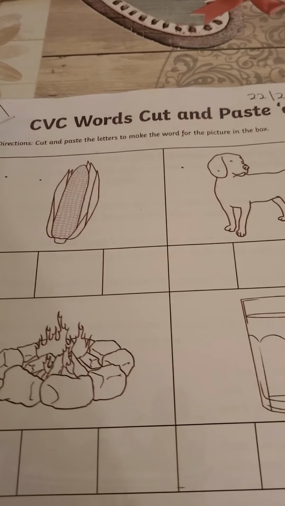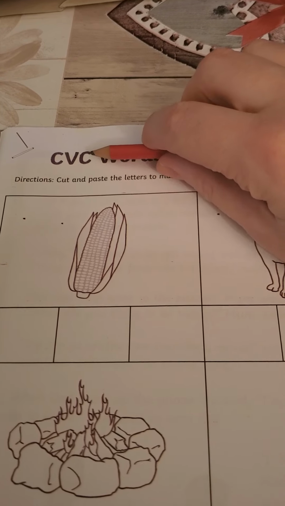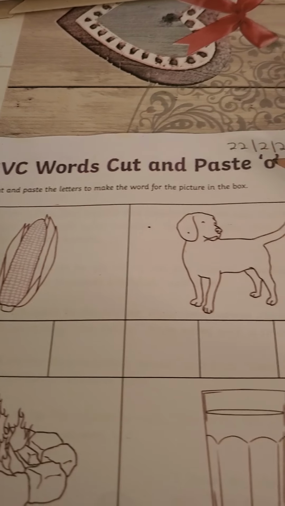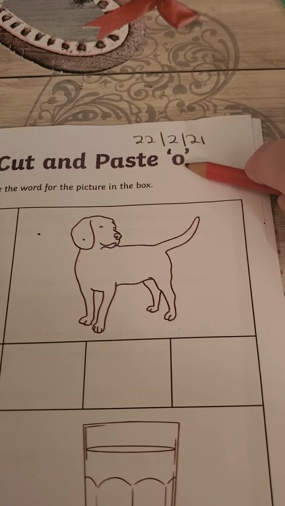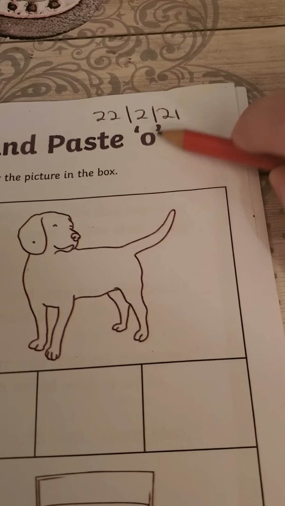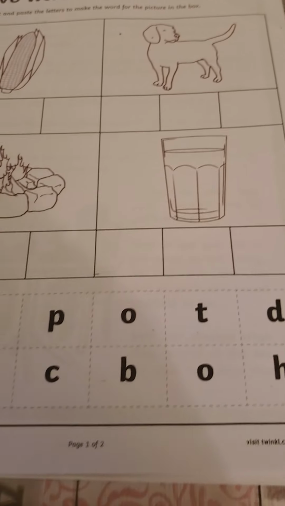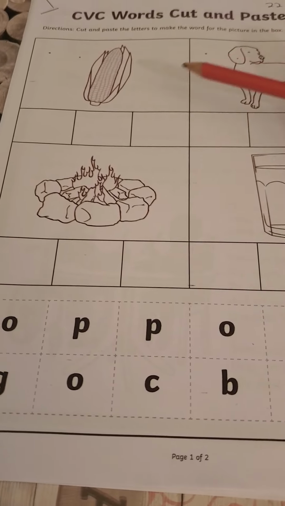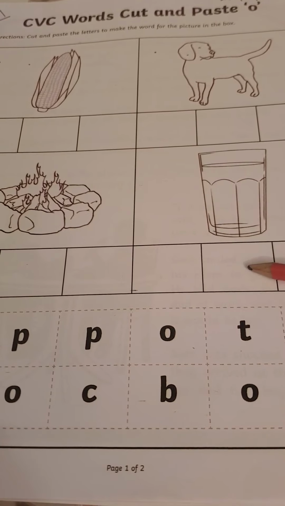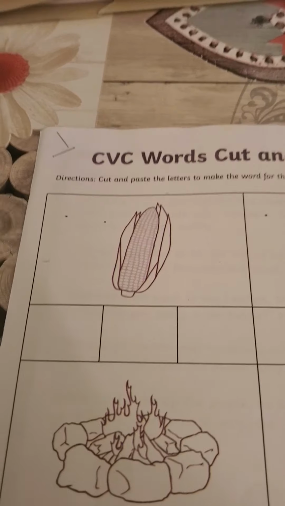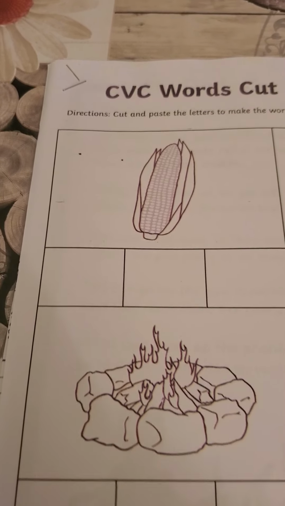And today we are making words again. We are making our CVC words, and we know V means vowel, and this time the vowel in the middle of our words is O, which makes the sound. So when you get to cutting out, cut out your O's first and put them in the middle. So let's try and work out what these words are.